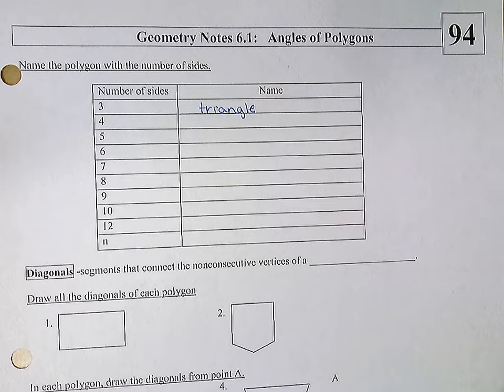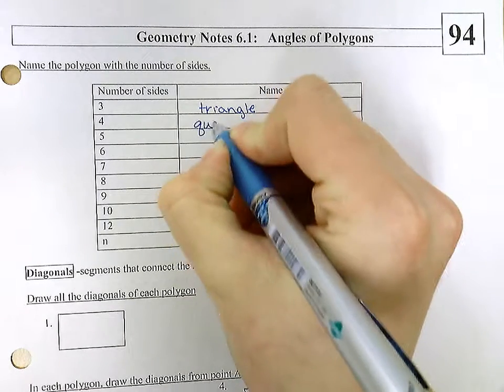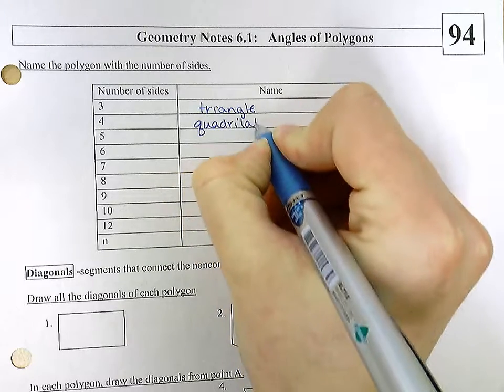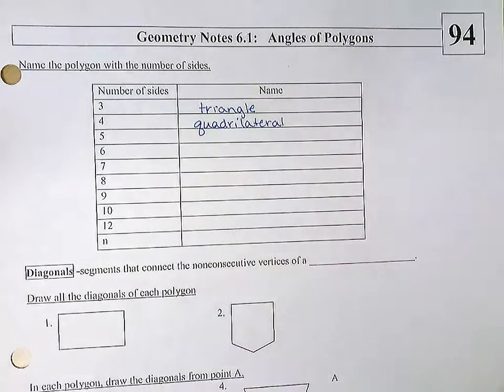All right, four sides, you'd probably think, oh, it's a square. It's not a rectangle either. It's a quadrilateral. Squares and rectangles are specific quadrilaterals. Five sides is a pentagon.